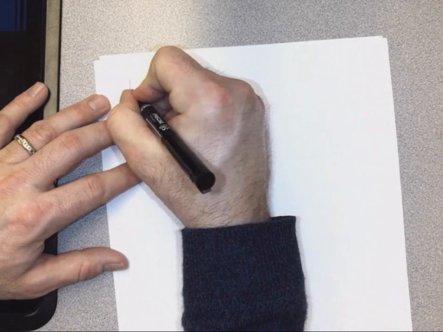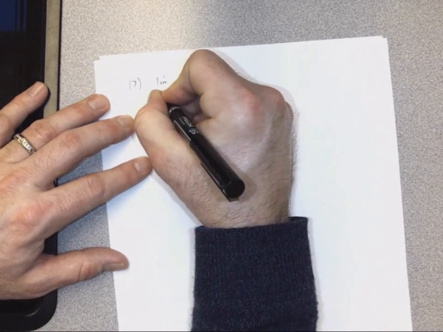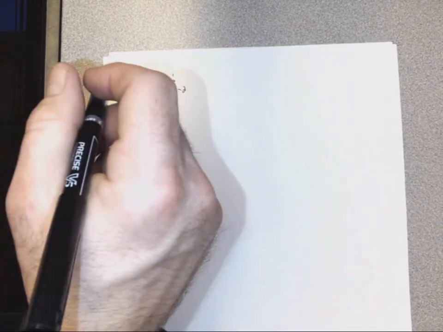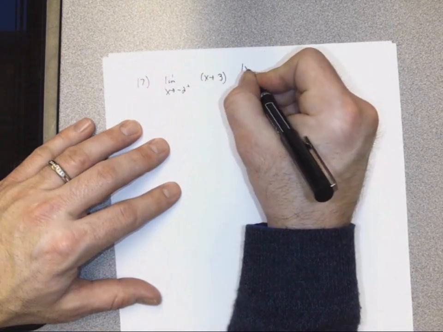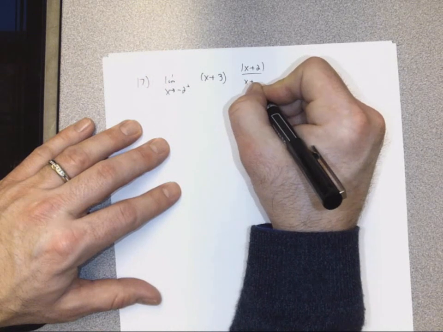So number 17 says that we have the limit as x approaches negative 2 from the positive direction of x plus 3 times the absolute value of x plus 2, all over x plus 2.